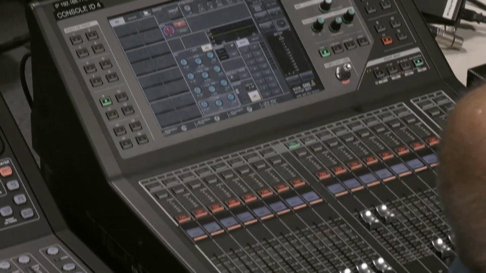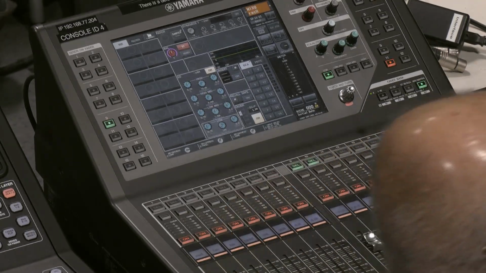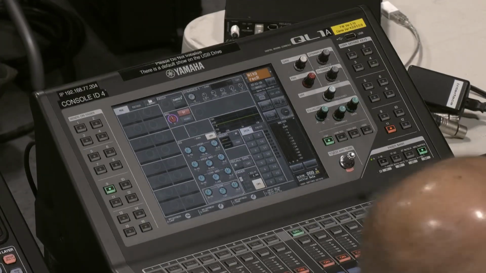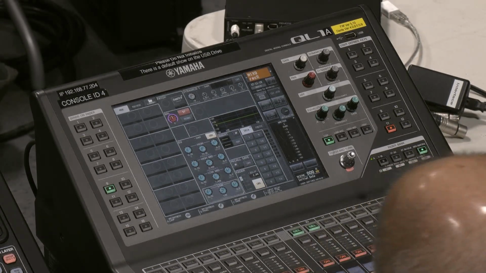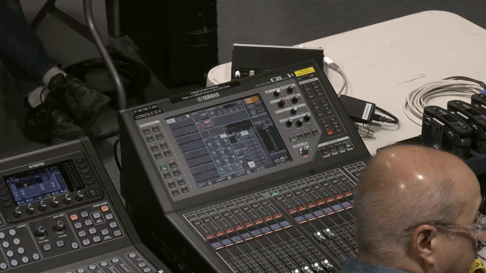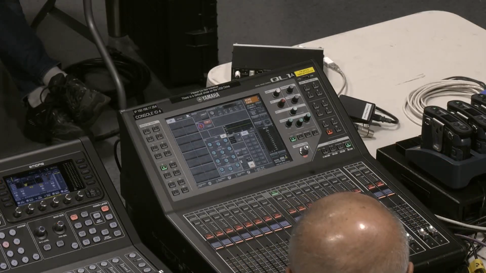Can you see that? Do you see what I did? Yeah. Oh yeah, out a little bit. That's a good idea. You're going to see my head too. Sorry.